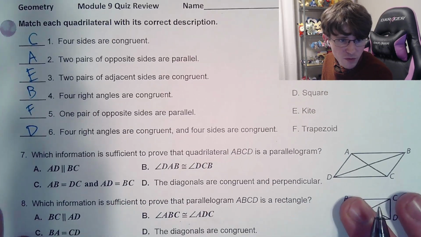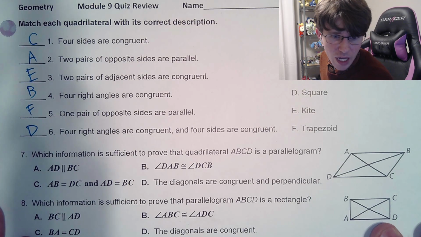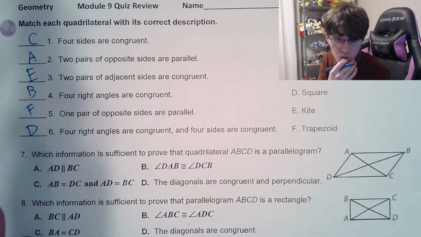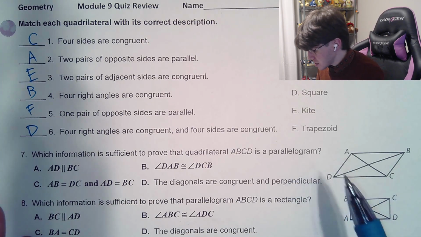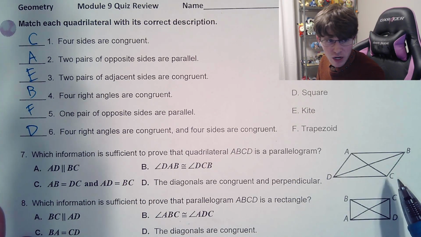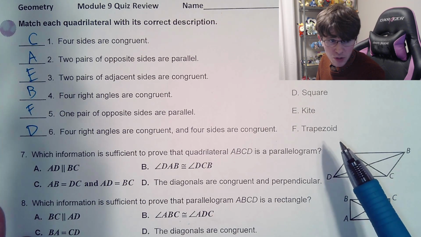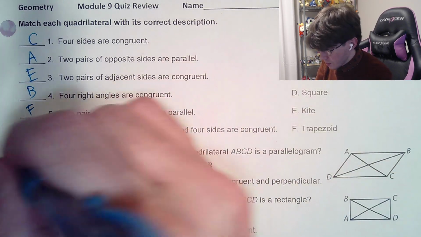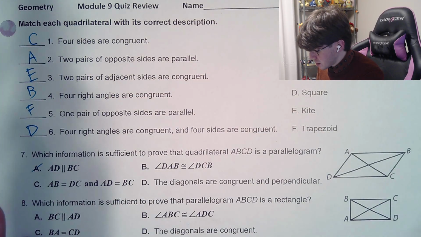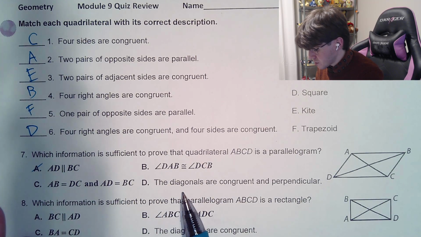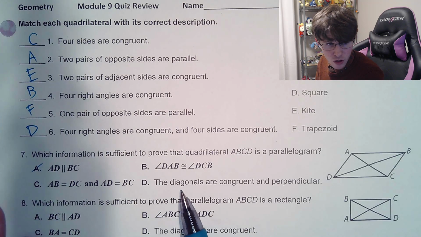Let's keep on going. Which information is sufficient to prove that quadrilateral ABCD is a parallelogram? So this is one of those sets of rules that we wanted to talk about before. So AD being parallel to BC, that's not quite enough because that could be a trapezoid, so it could be one that's not true. So that one doesn't work out. Letter D, if the diagonals are congruent and perpendicular, that could definitely be true. That'd make it a rhombus.